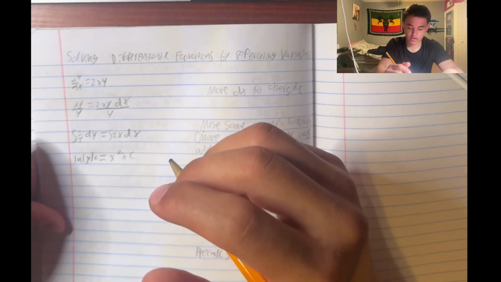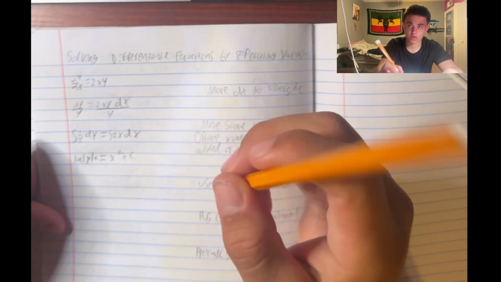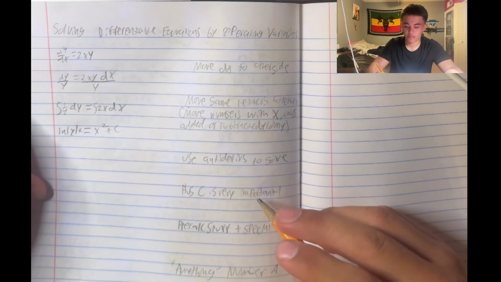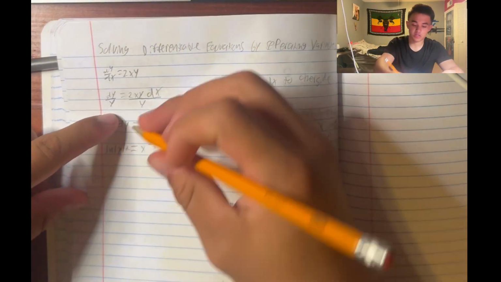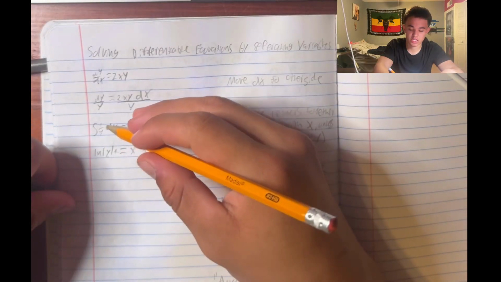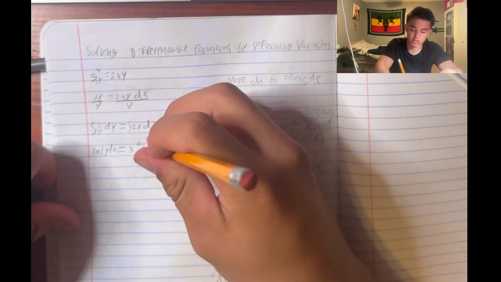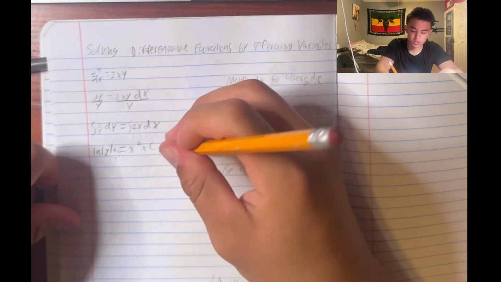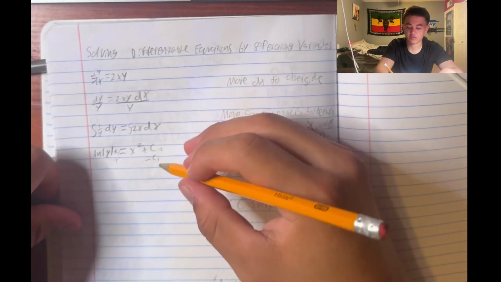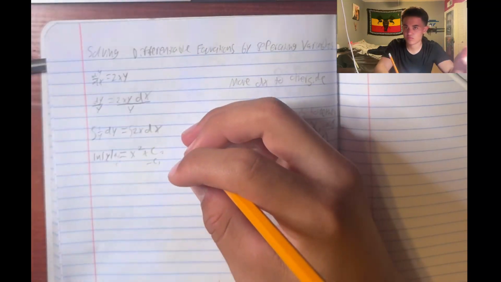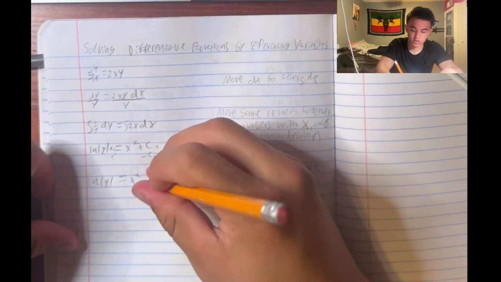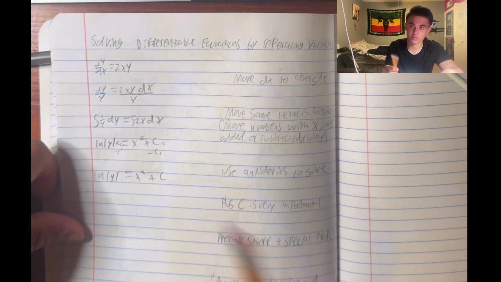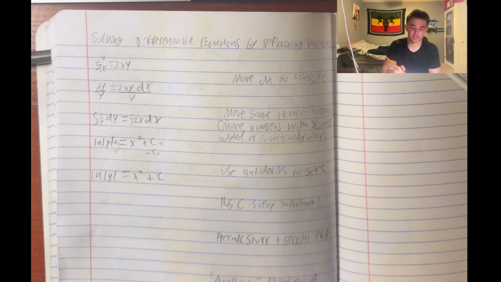Okay, so now plus c is very important. Remember that. But next up, we got pre-calc stuff and a special property that I'm going to show you. But firstly, the c, since it's different on each side, this one's y, this one's x, this is going to be c1 and c2. You're going to subtract c1. So now you have c2 minus c1, which is equal to just still c. So we got the natural log of the absolute value of y is equal to x squared plus c. So basically what you can do is just cross out the c on the left side every time.